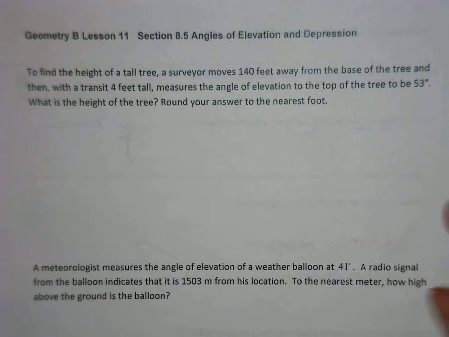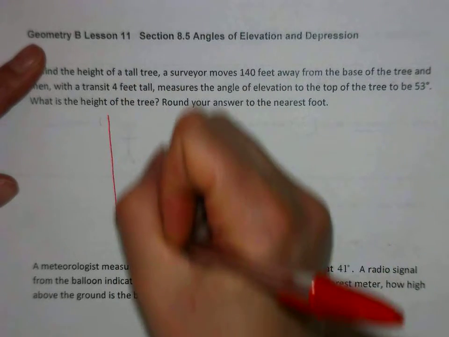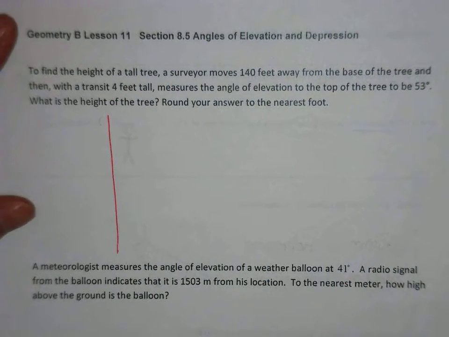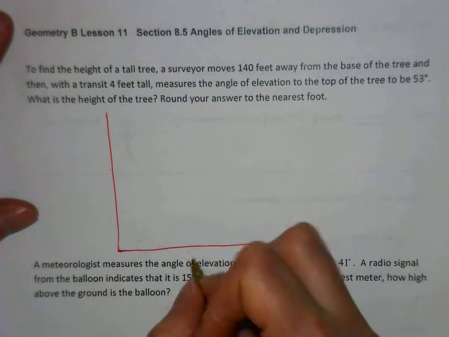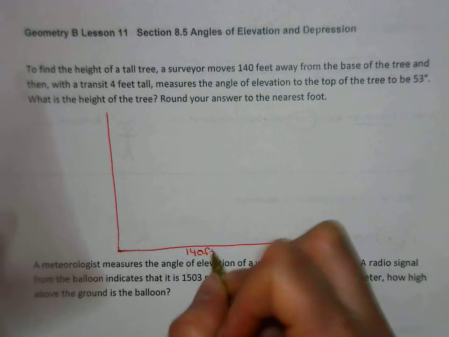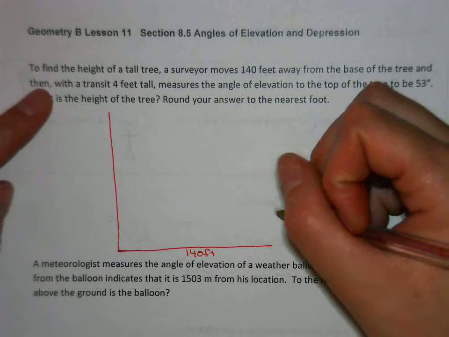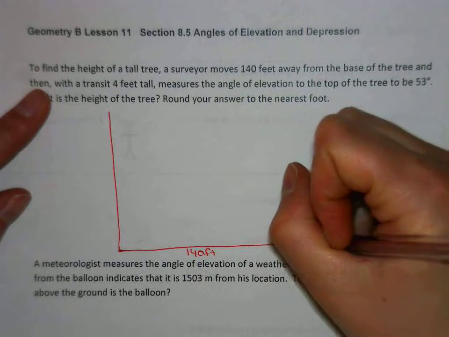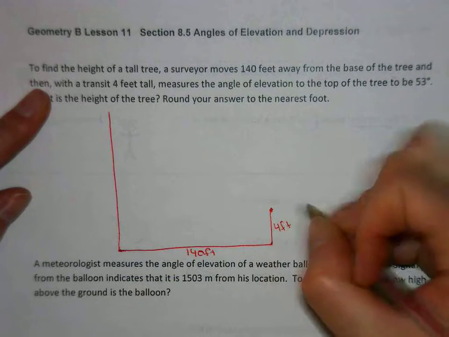Alright, we want to find the height of a tall tree. We don't know how tall it is, but we know that a surveyor is at the base of the tree, and they move 140 feet away from the base of the tree. This surveyor also stands on a transit that's 4 feet tall, so that means he is 4 feet in the air. So he's standing up here.